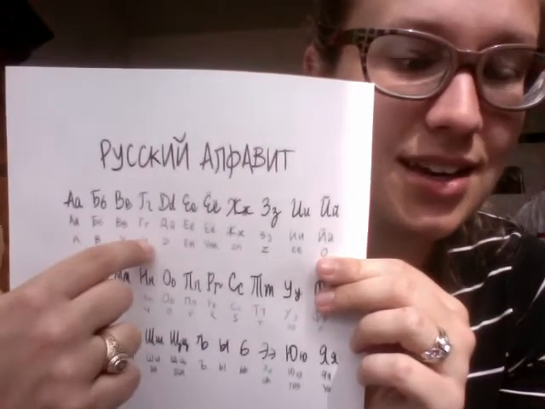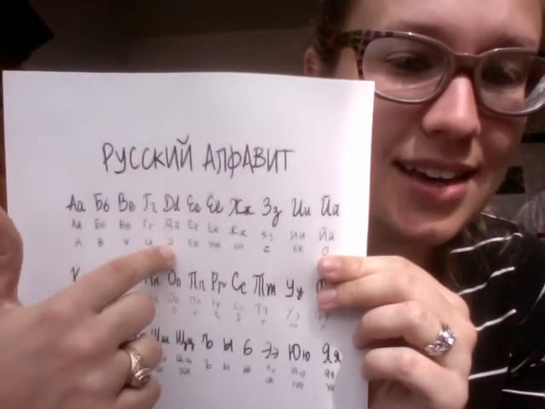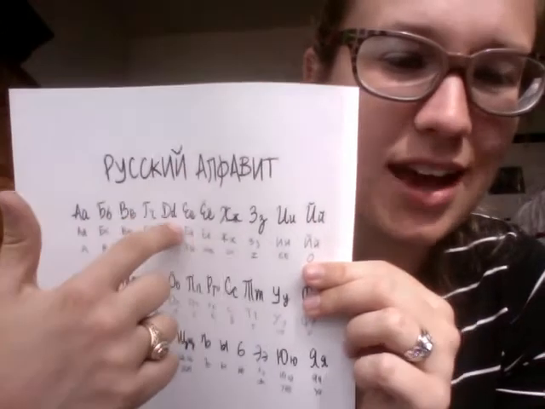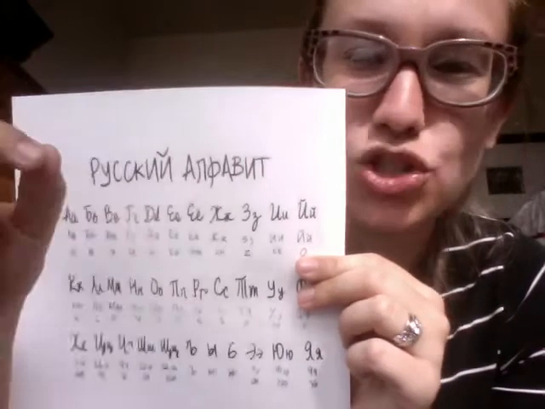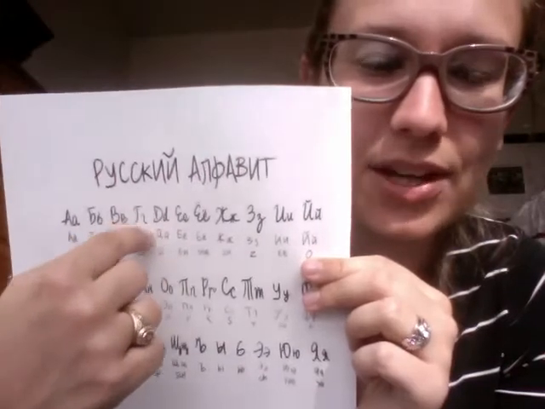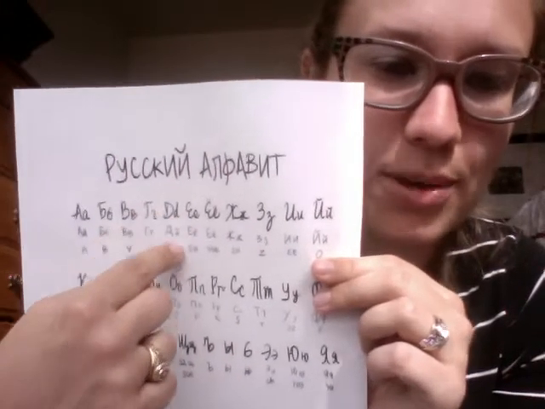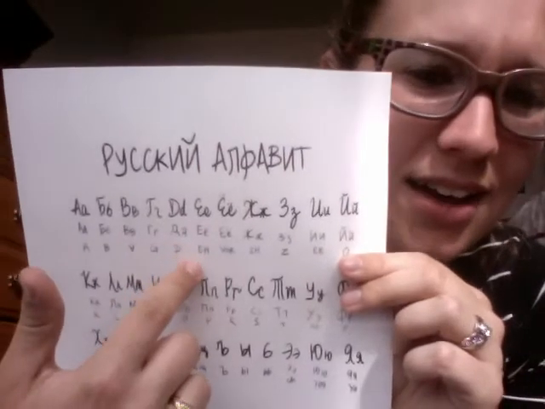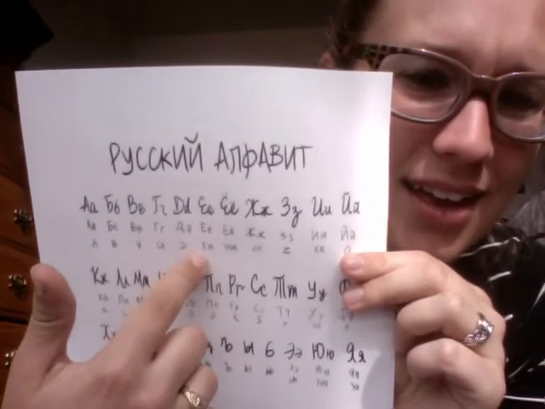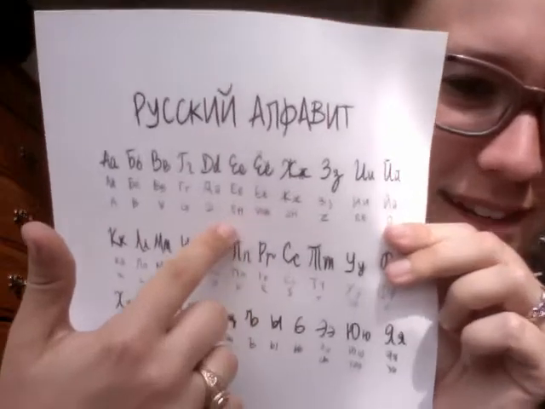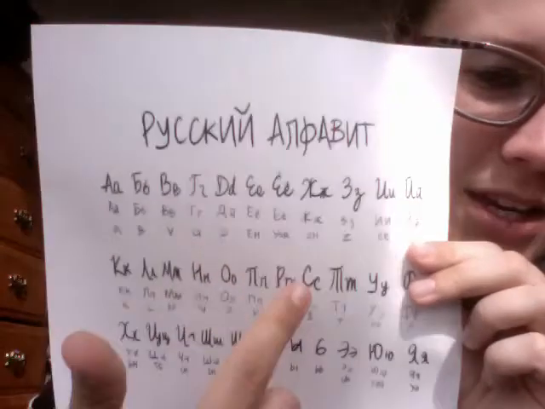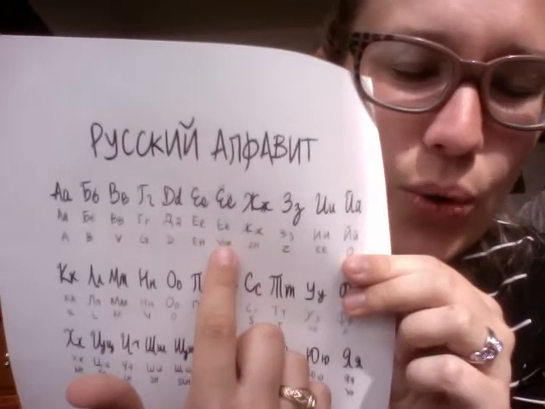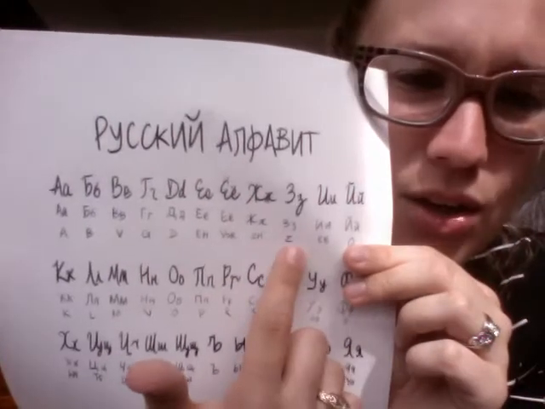Here's their G. This is a D. Their D's look really similar to ours in cursive, but I've always written my D more like a G with the tail going down in cursive for Russian, so I'm not sure about that. Then this is more like a Y, not an E: Y, and Yo. With the dots over it, it's Yo. Since they're so close together, Yo and Zh: Yozh.